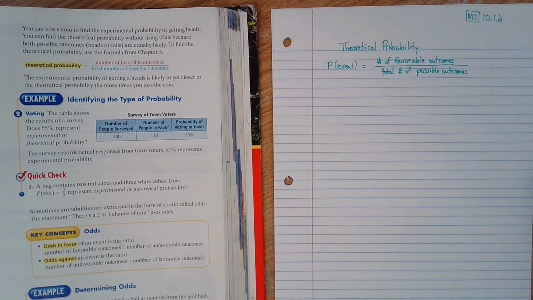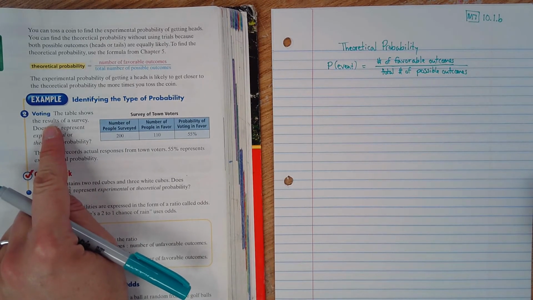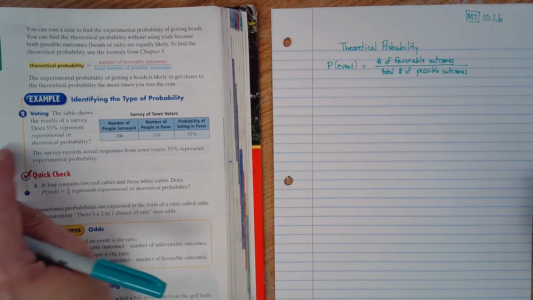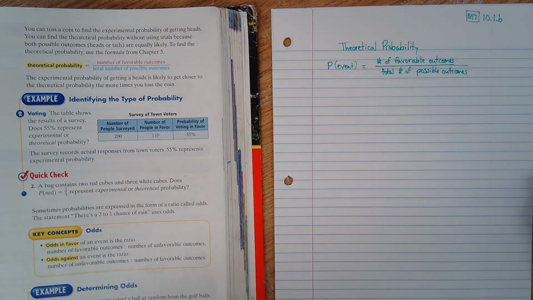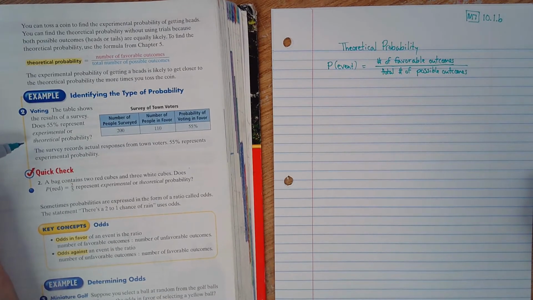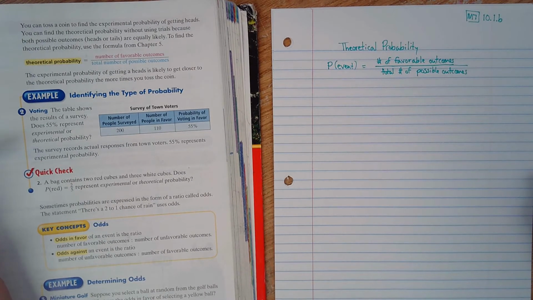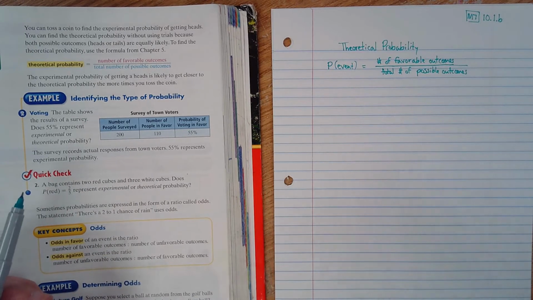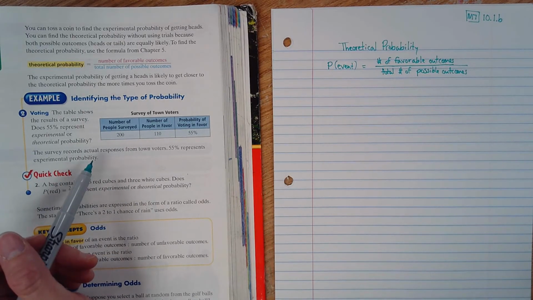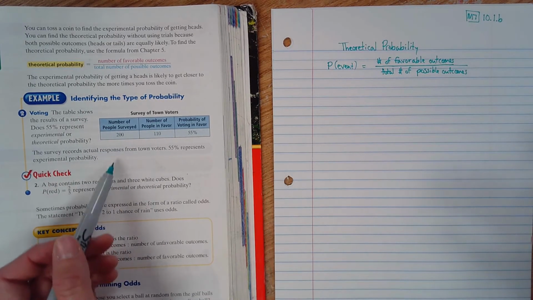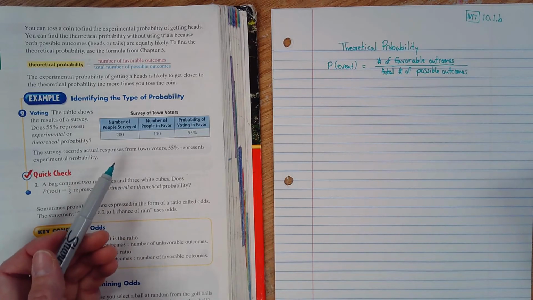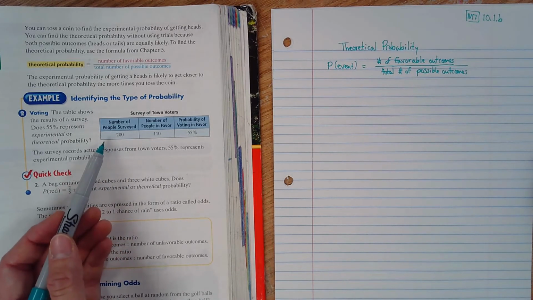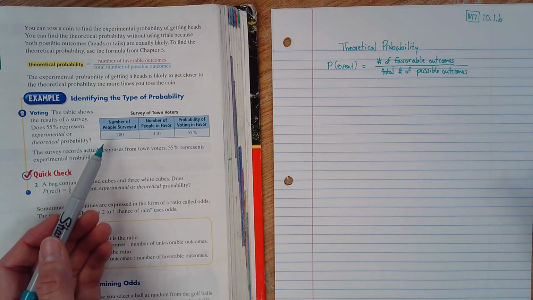Okay, so let's look at this example here. This table shows the result of a survey. Does 55% represent experimental or theoretical probability? So here, is this showing us theoretical or experimental? Well, it's showing us experimental because this is actual data that has been collected. So we would say that this is experimental probability.